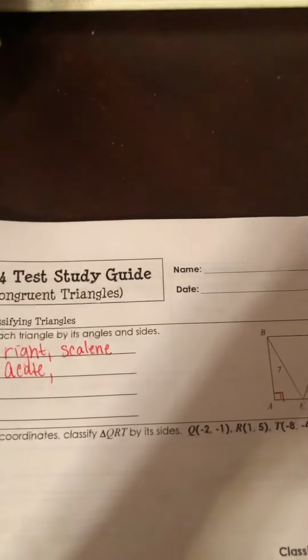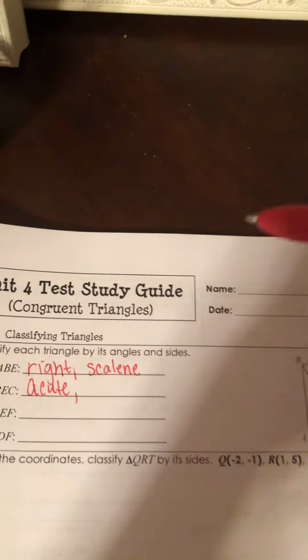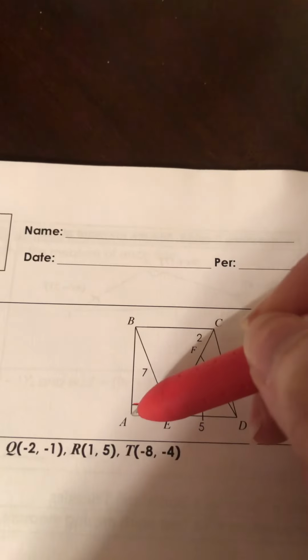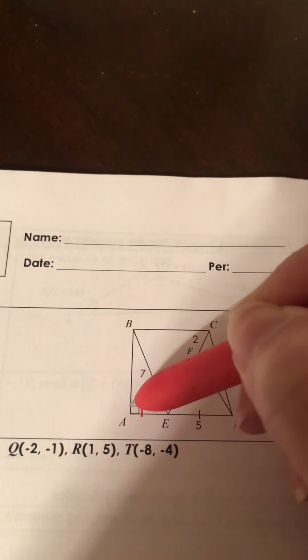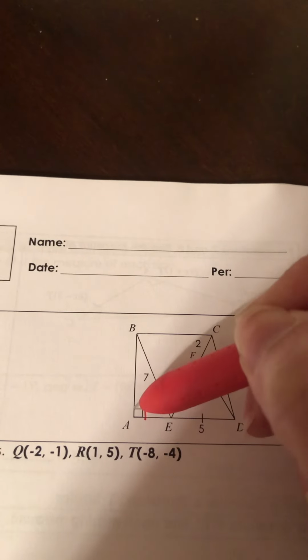Right, let's look at our study guide, page 1. The first triangle we're going to look at is ABE. Triangle ABE is located right here. First thing I notice is that it is a right triangle because it has a right angle.